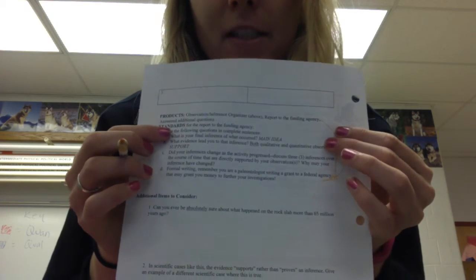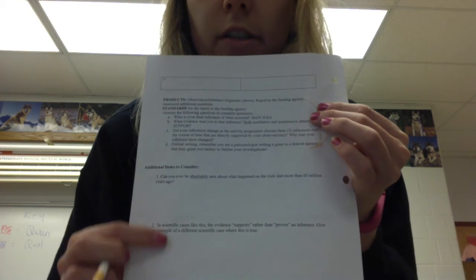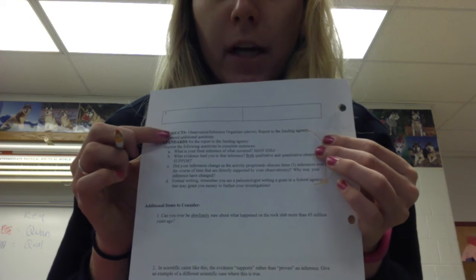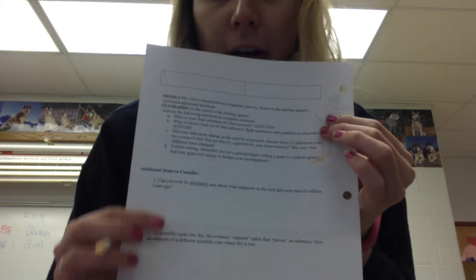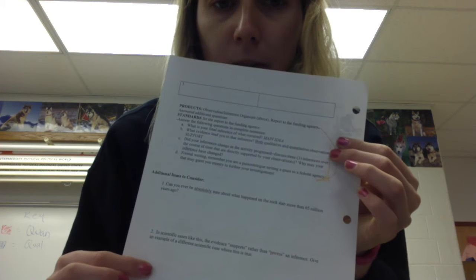So let's review the products. Observation inference organizer. Color-coded observations. What's your conclusion? Paragraph, based on these standards. And then the last thing, those are your extension questions. So the observation inference table and the paragraph will be graded on, are you doing things correctly? These 2 are graded on your effort. All right.